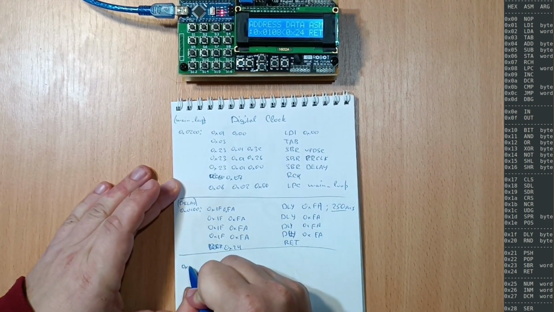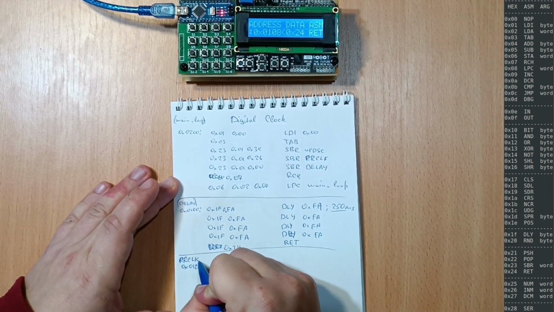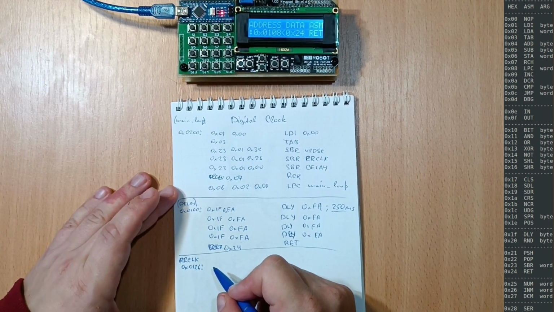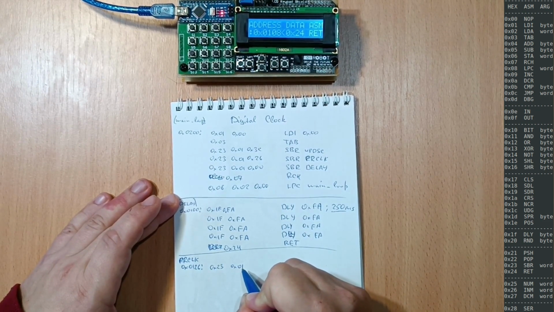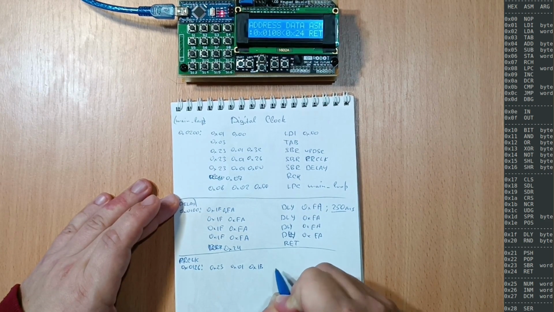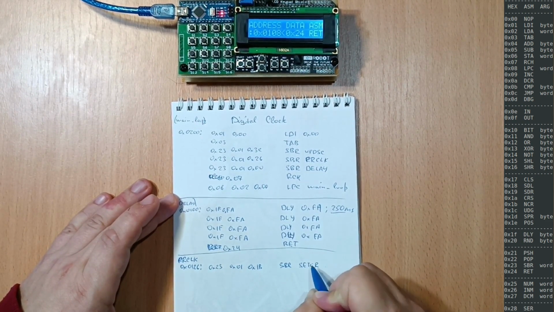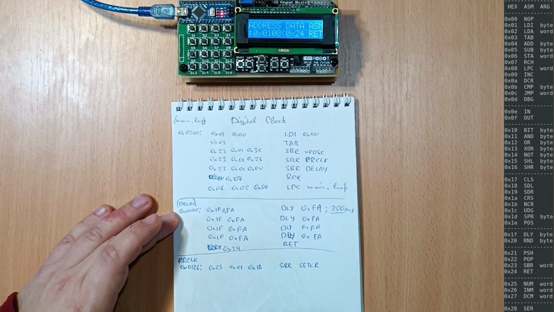So 0x0126, and this is printing the clock. So first we call the subroutine to set the cursor. So 23, 0x01, 0x1B, yes, 1B. So calling the subroutine to set the cursor, to position the cursor here. Okay, then we need to, just wondering, why am I doing this?